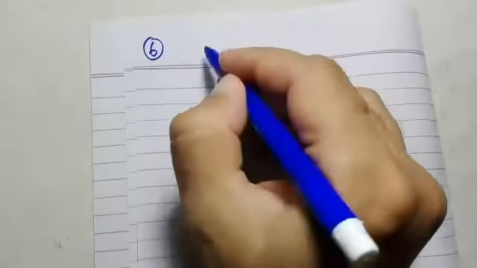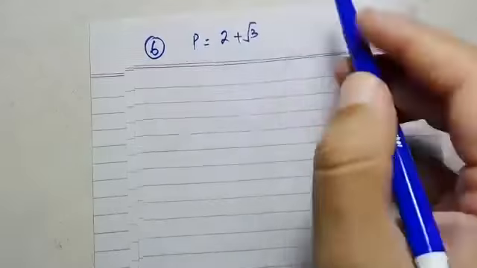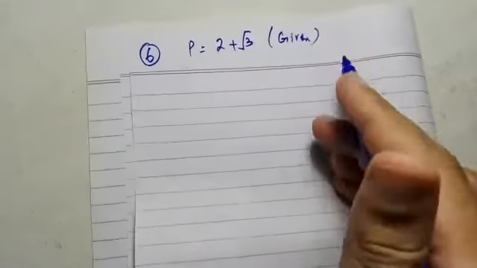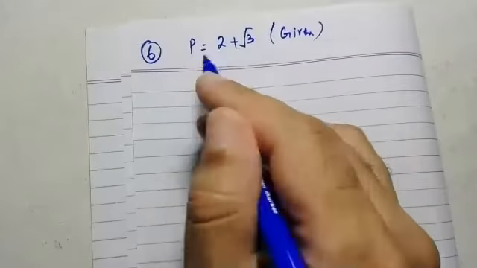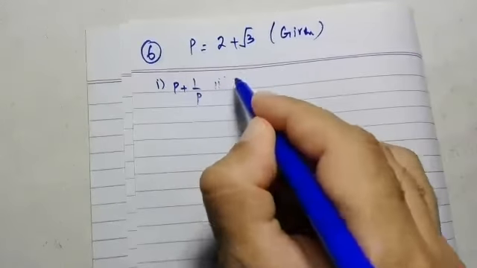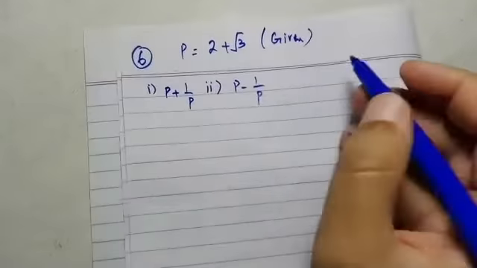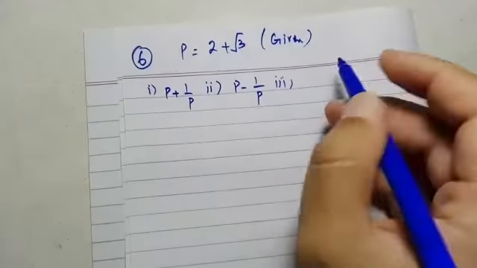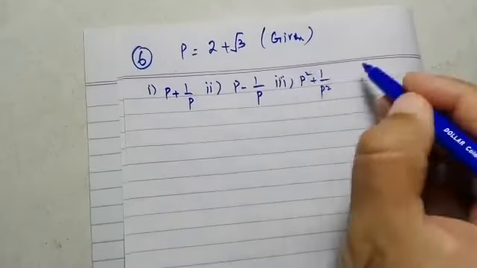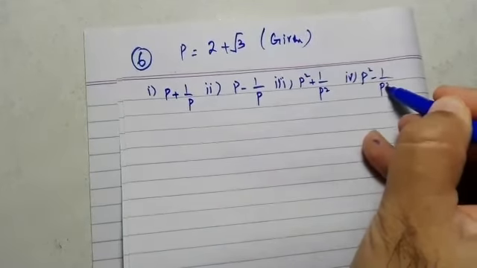It is stated that p is equal to 2 plus under root 3. This is a given value. And we have to find four values. One is p plus 1 over p. The second is p minus 1 over p. The third is p square plus 1 over p square. And very interestingly, the fourth part, p square minus 1 over p square, which often causes quite confusing things.